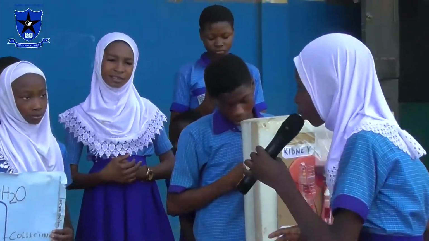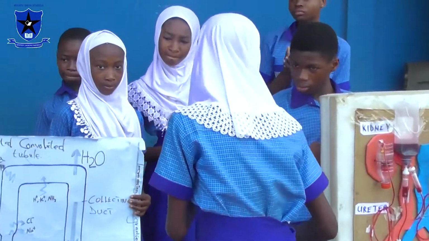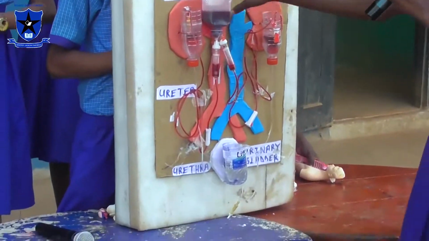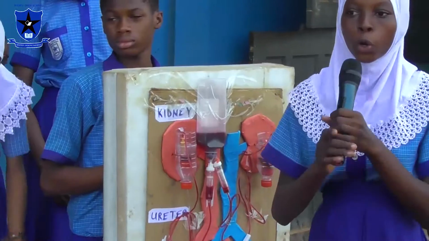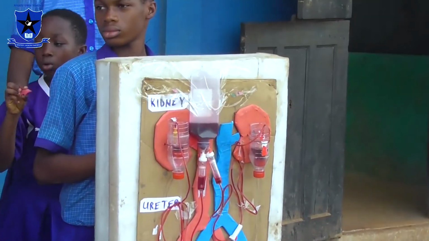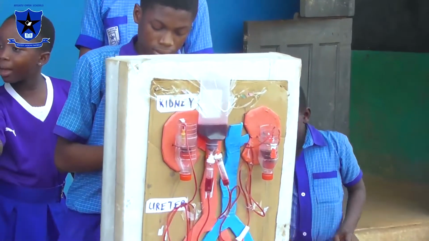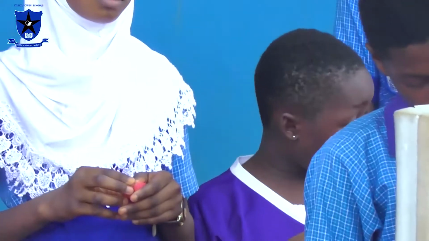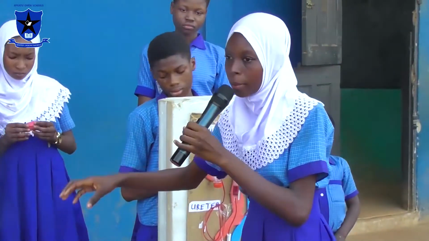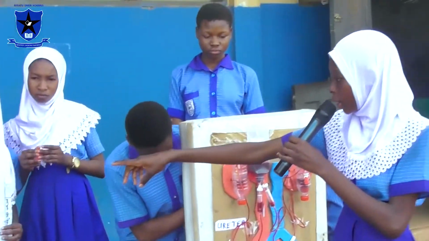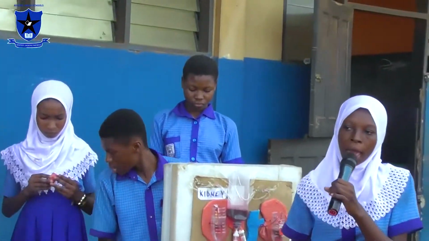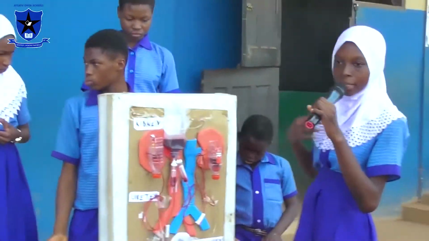Going through all this process here, the filtration occurs here. The glomerulus is a net-like structure. This is the Bowman's capsule. It is a filtration membrane. Particles may be left in the glomerulus, and then go back to the body and our blood.